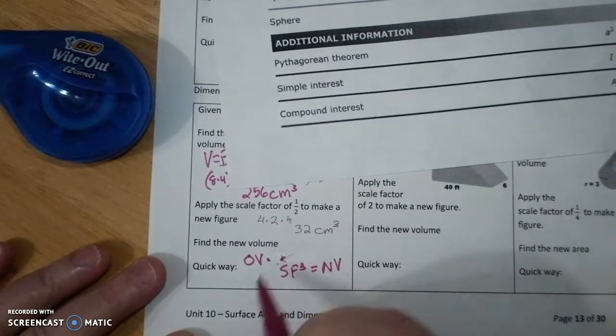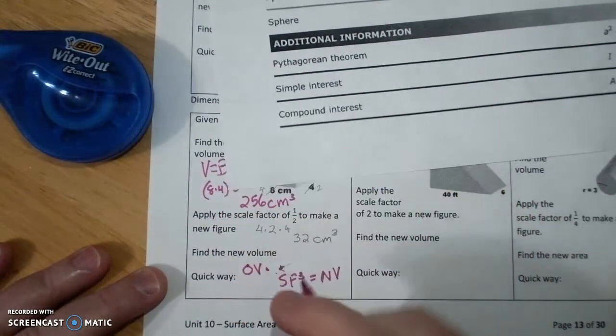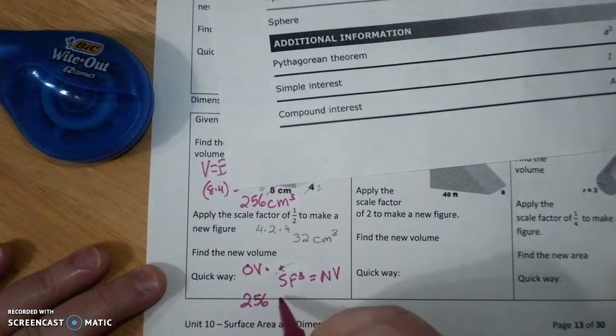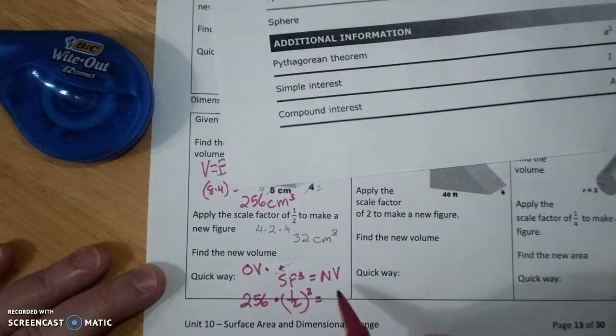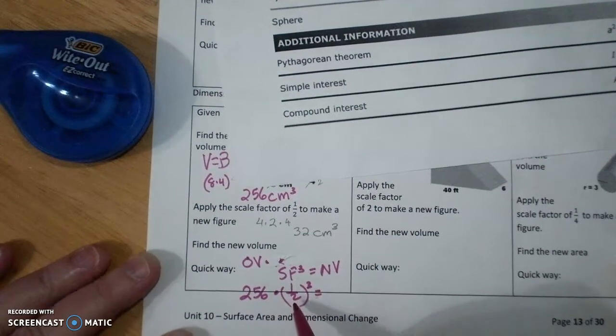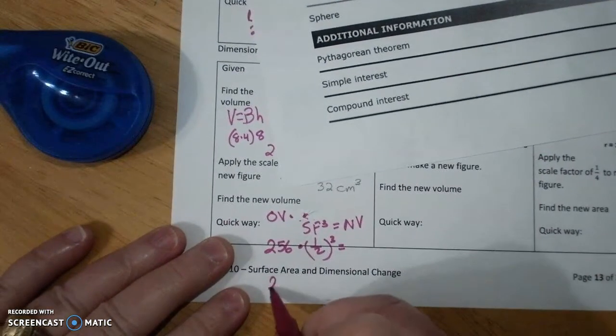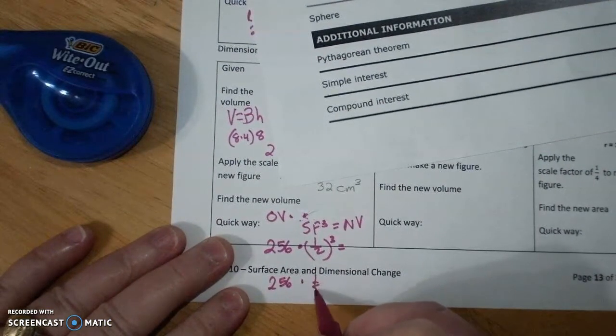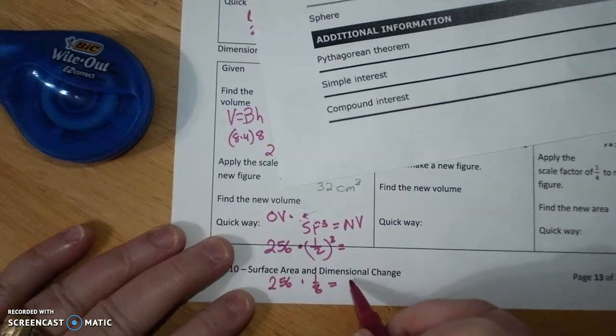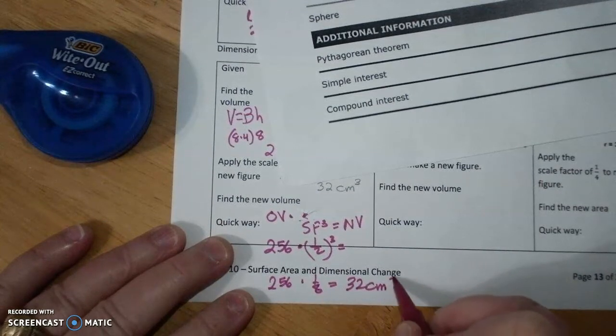And the cubed is because of that. So it is 256 times 1/2 cubed, and 1/2 cubed is 1/2 times 1/2 times 1/2, so that's 256 times 1/8, which is 32 centimeters cubed.